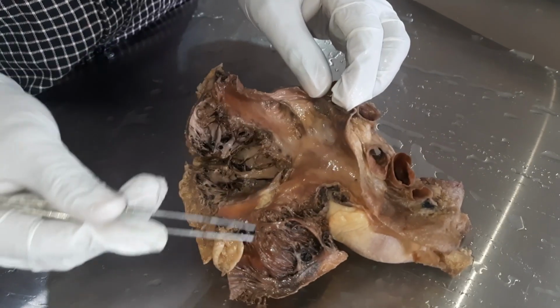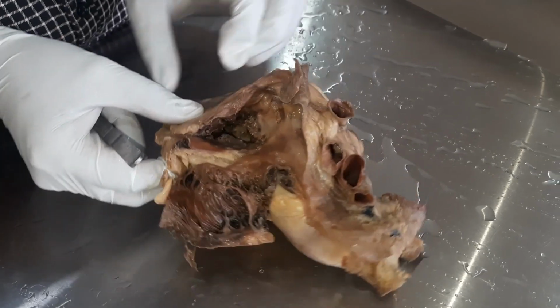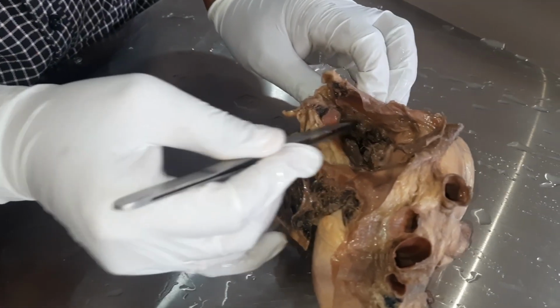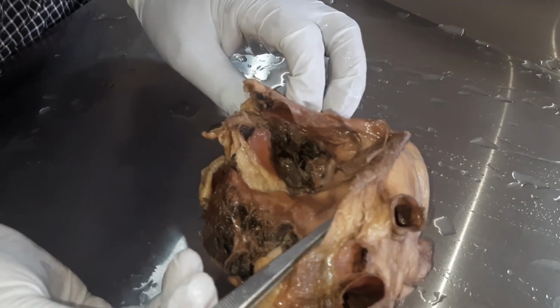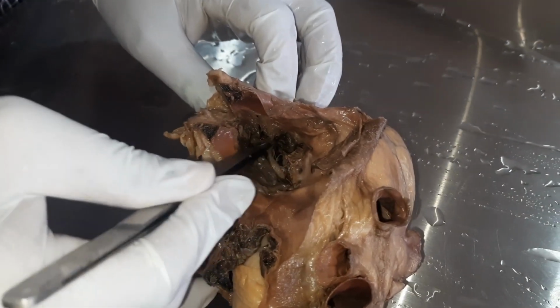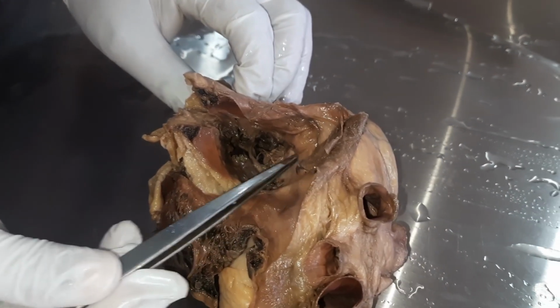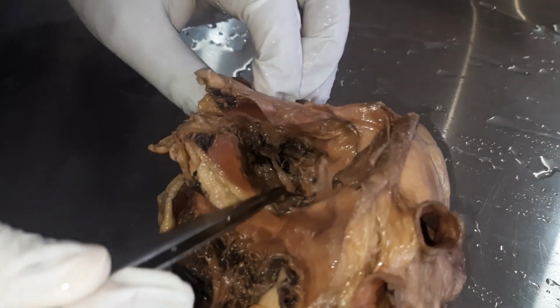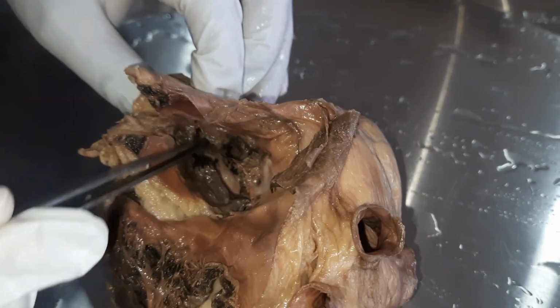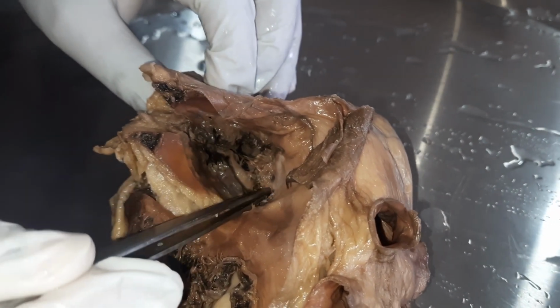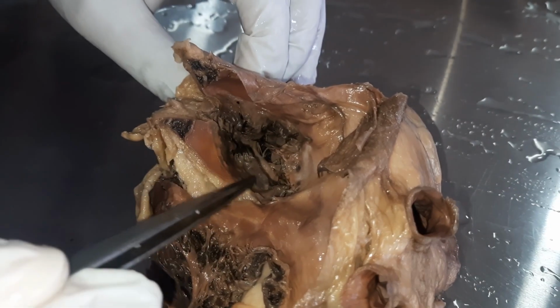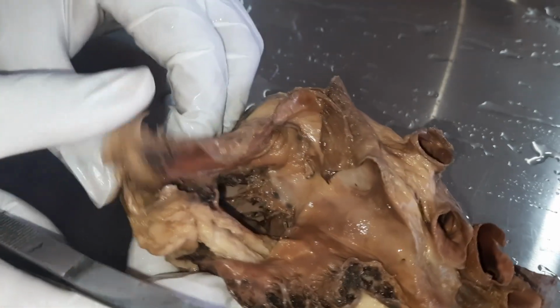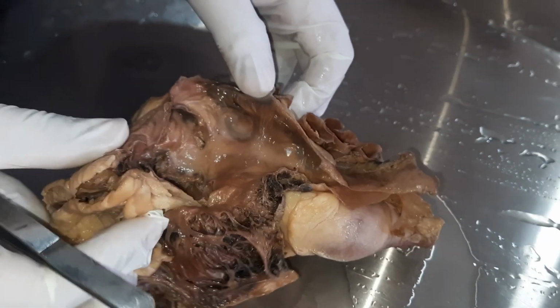So right atrium, and here this is the orifice called right atrioventricular orifice. So my forceps is right now in the right atrium. Now here this is right ventricle. So this is the orifice here which is called right atrioventricular orifice, which is guarded by a tricuspid valve. Now let's see the features of the right atrium.